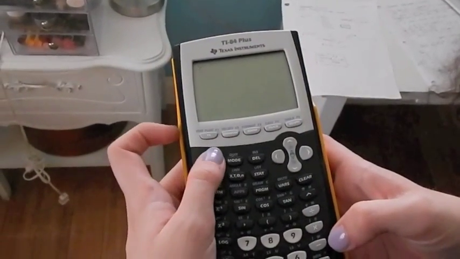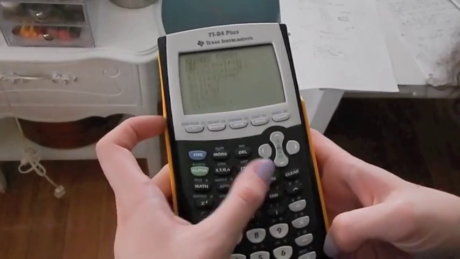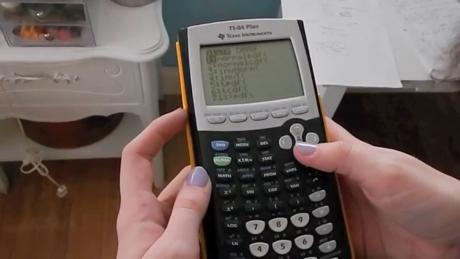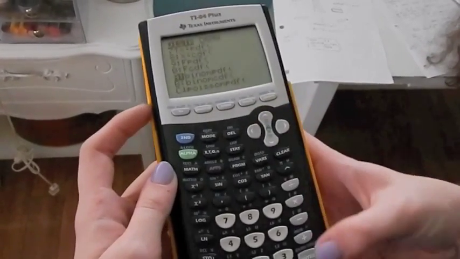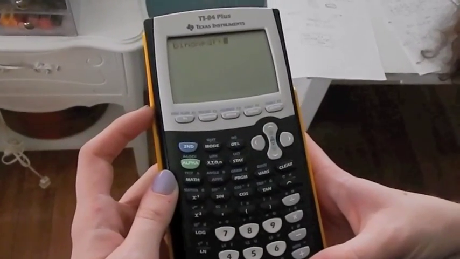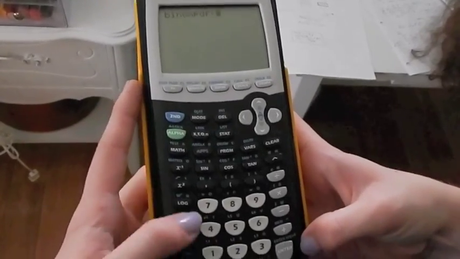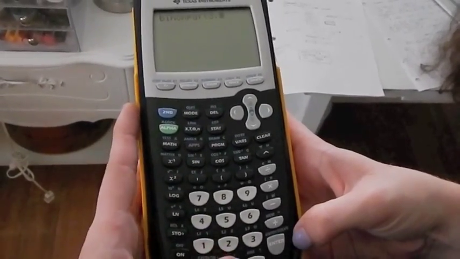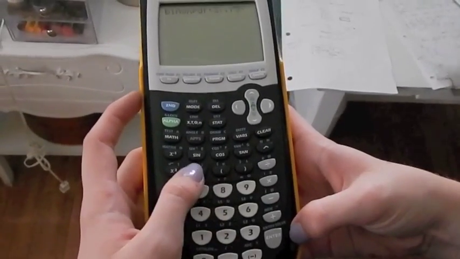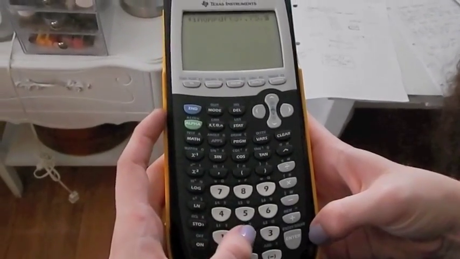When x equals an exact value, you can use the binom PDF to calculate it. Simply go to second vars and scroll down to binom PDF and hit enter. From there, input the given information into this format: n, p, x. So for the previous example, 3, 0.75, 2, for x equaling exactly 2 students, and hit enter.